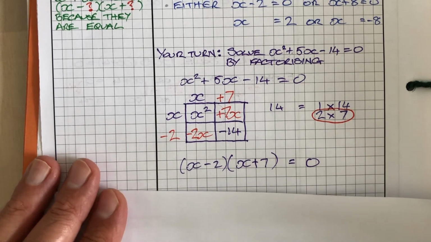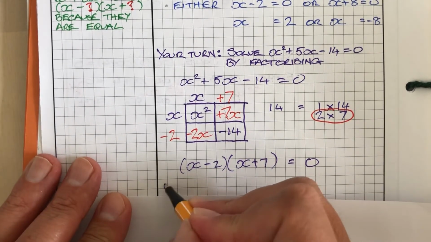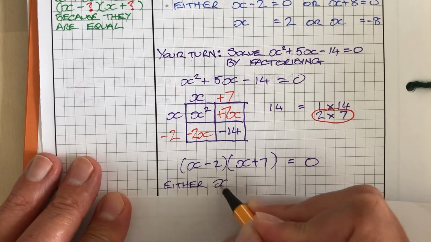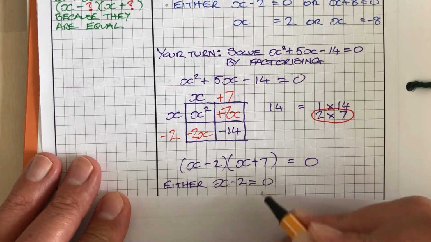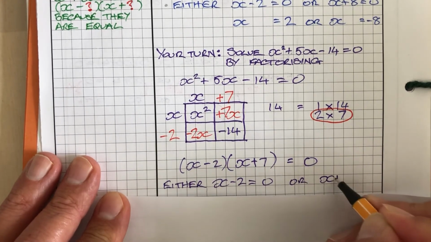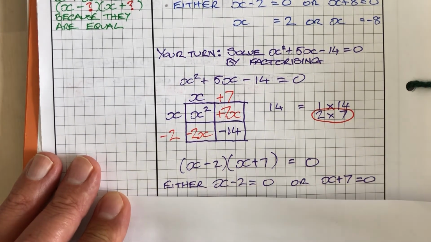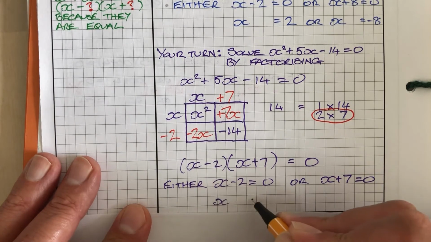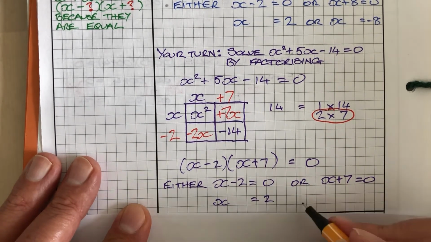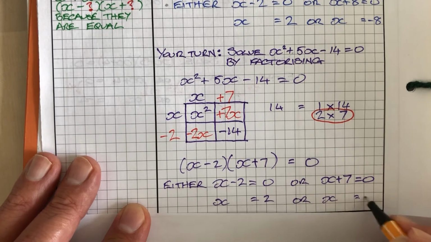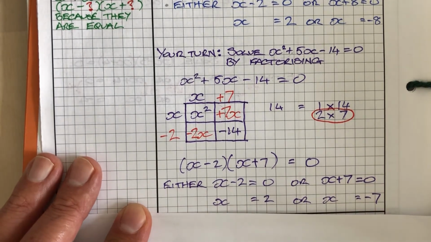Something times something is 0. Well, that means that either the first something is 0 or the second something is 0. If it's x take away 2, that's 0, x is 2. And if it's x add 7, that's 0, then x is negative 7, giving us two solutions.